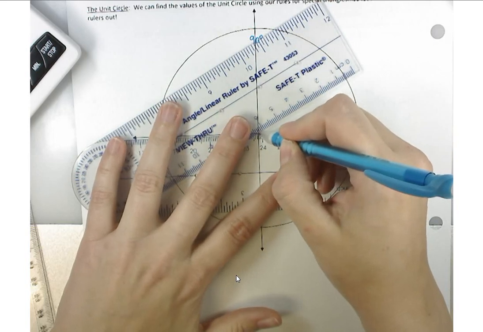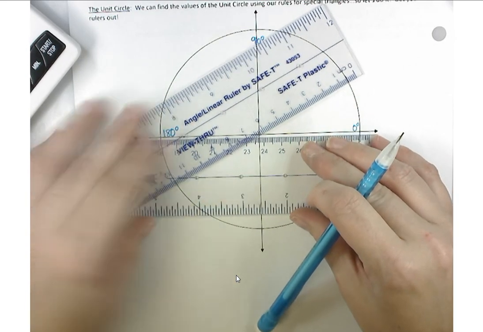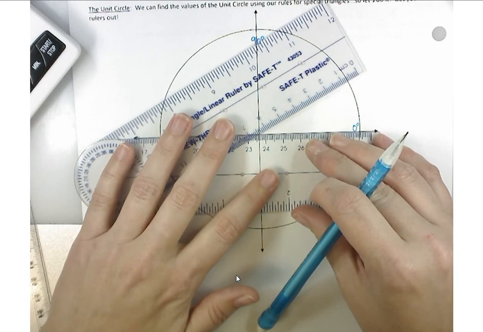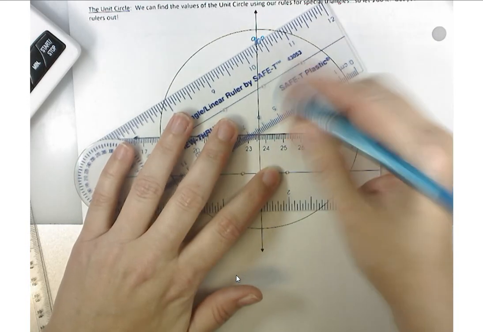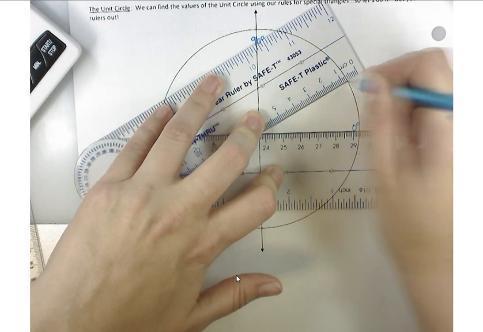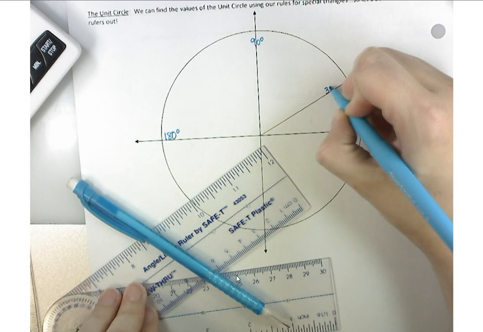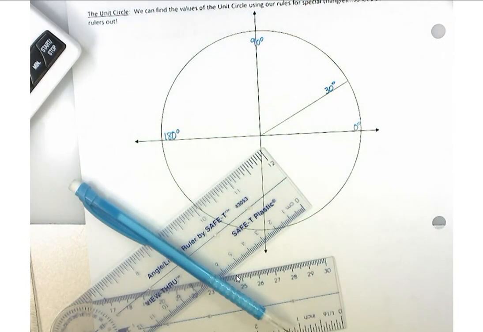So the center of your circle should be where you put the vertex of your angle. And then I'm going to label that as 30 degrees. So I'm just going to label it right on the line.